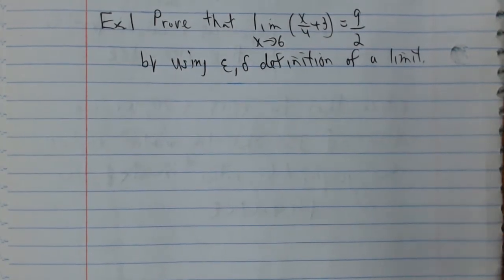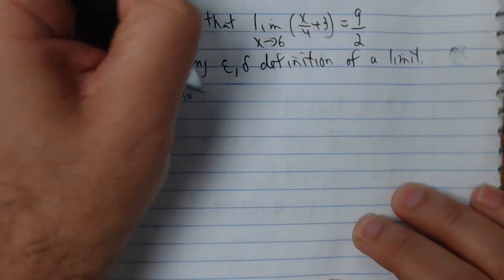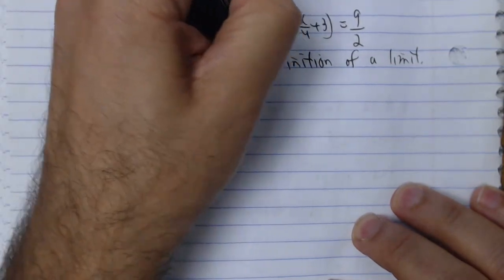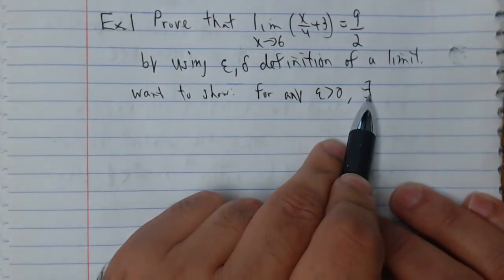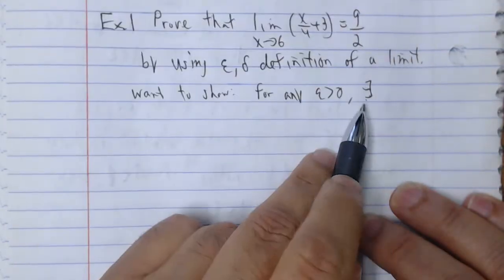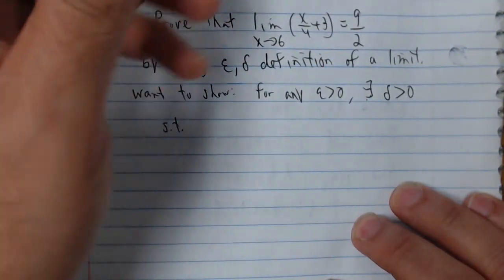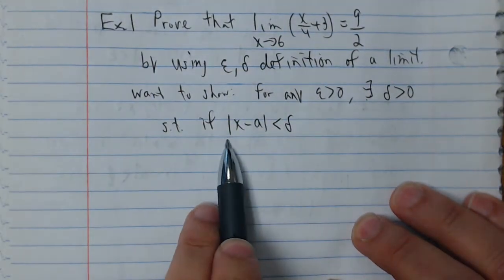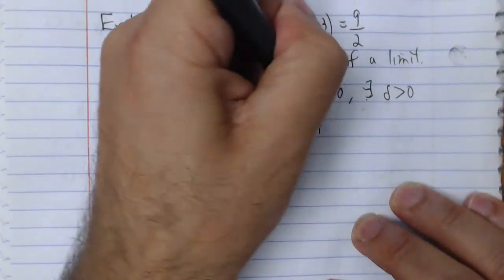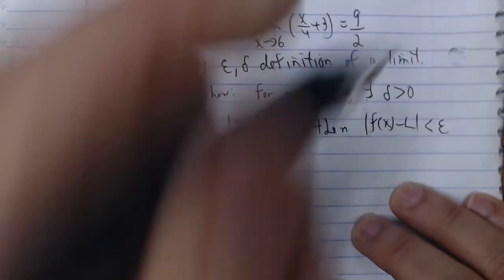So to do this, here's what we want to show: for any epsilon greater than 0, there exists, remember this reverse E means there exists, a delta greater than 0 such that if |x minus a| is less than delta, so this is kind of like the hypothesis, we're assuming this to be true, then we need to show that |f of x minus L| is somehow less than epsilon.